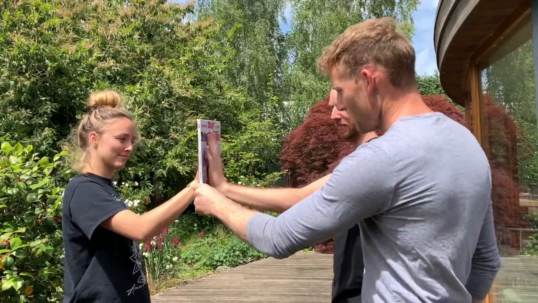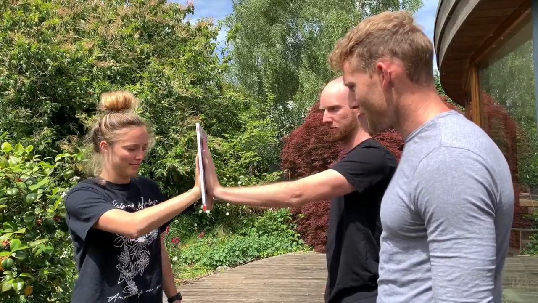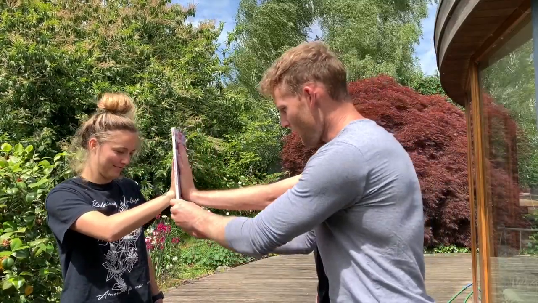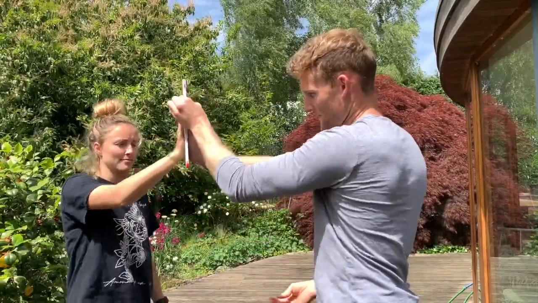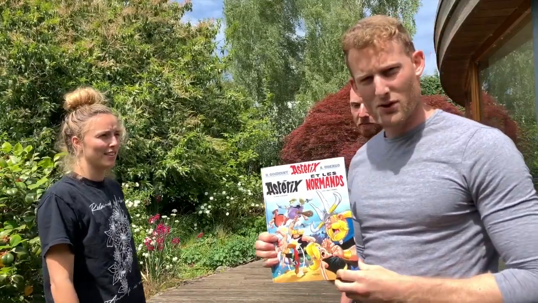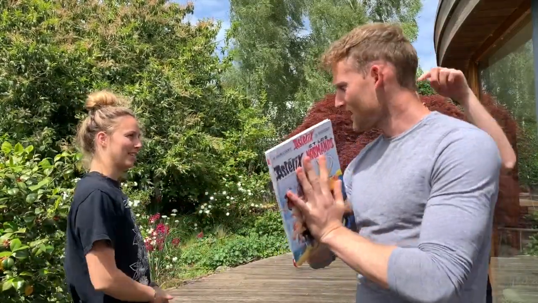Now I want you to put all your weight into it. There we go. Try and stay still. So now it's really difficult for me to pull this book out of their grip, because of the extra force being placed on it.